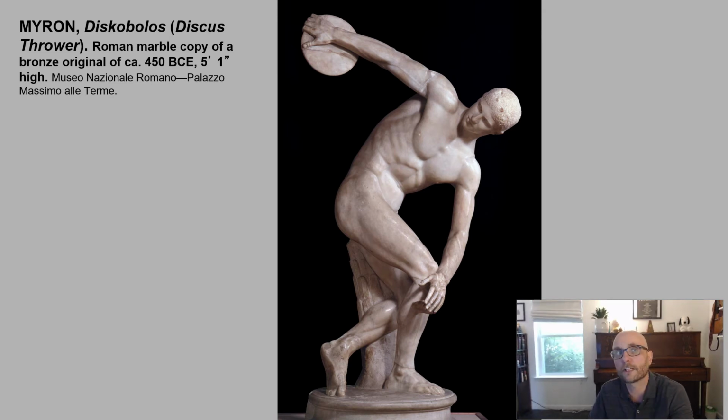It's called the Discobolos, the discus thrower, and you already know from our discussion of the Temple of Zeus at Olympia the importance of the Olympic Games is not only a proof of your athletic fitness, but also of your moral fitness. And this is a very typical, very famous sculpture of an athlete.